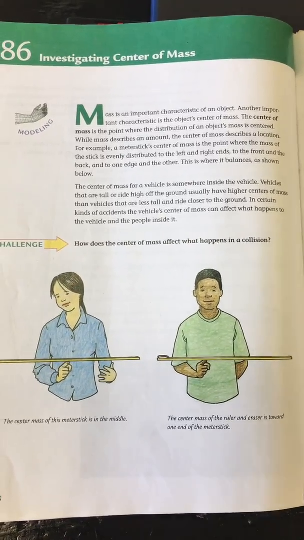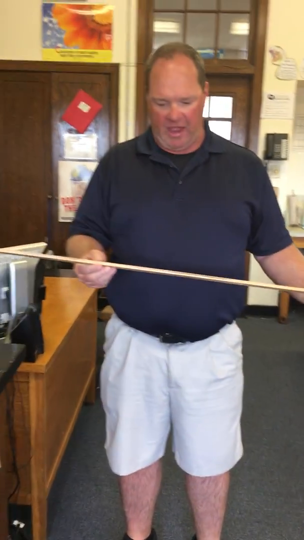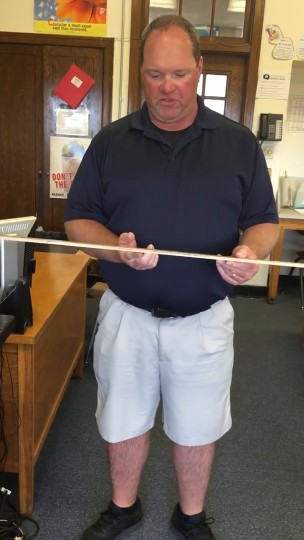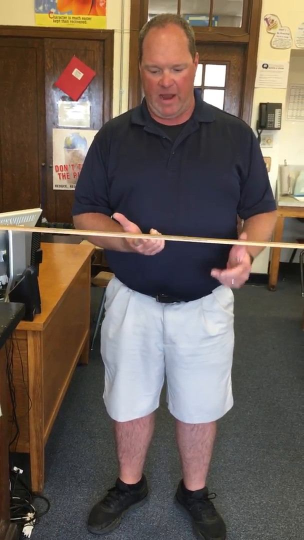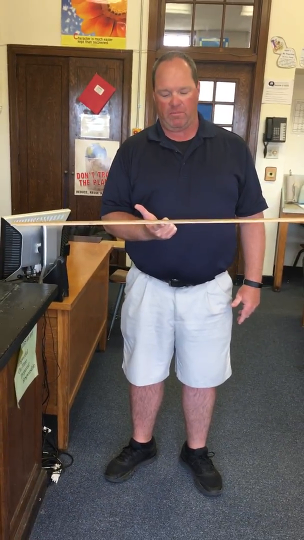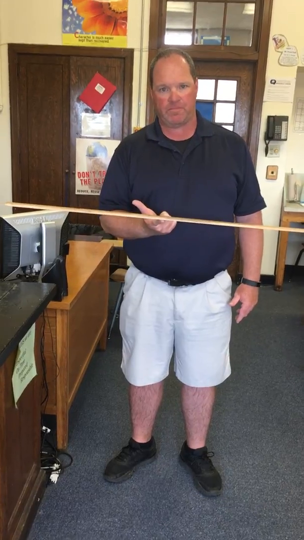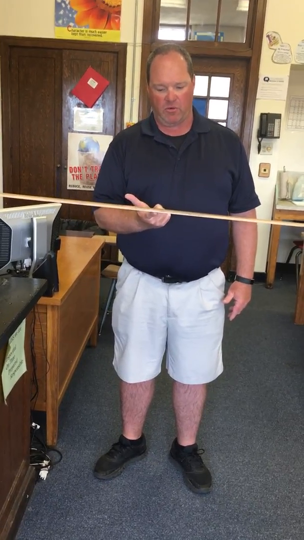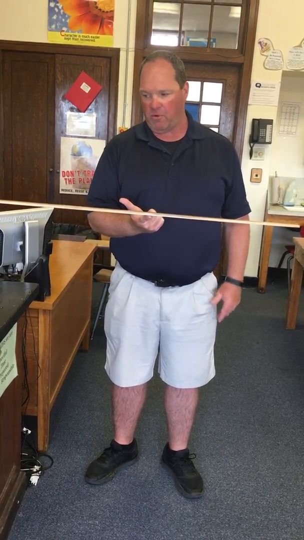For example, if I have a meter stick, this has a center of mass. Once I find the center of mass and I distribute the weight equally, it will balance on a fulcrum, which is a pivot point. So right now I have this as a center point.